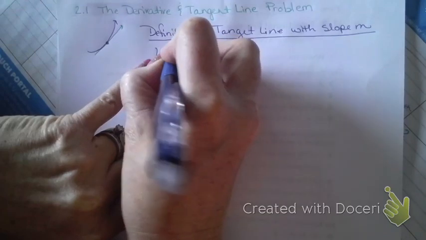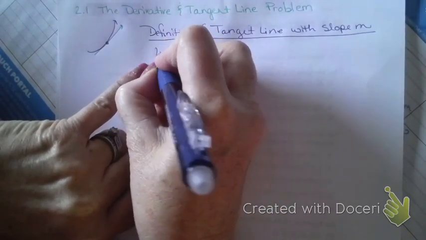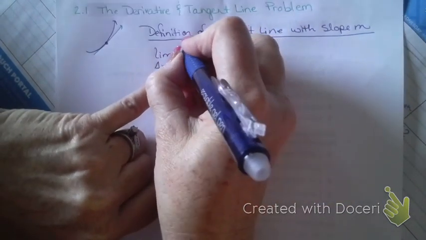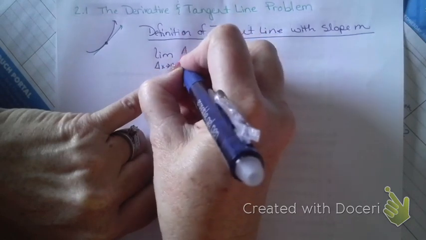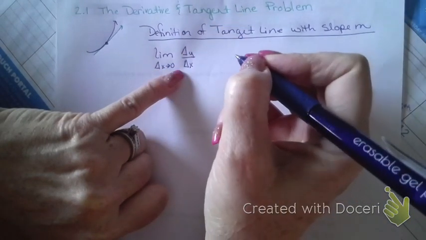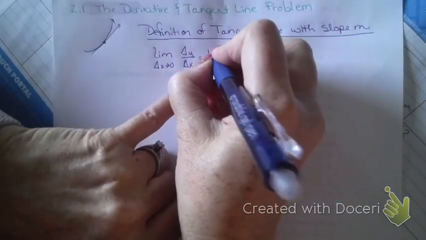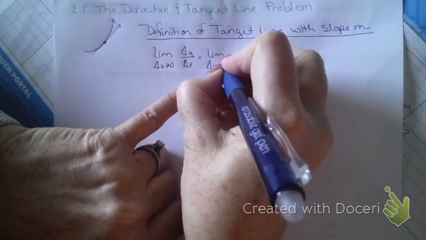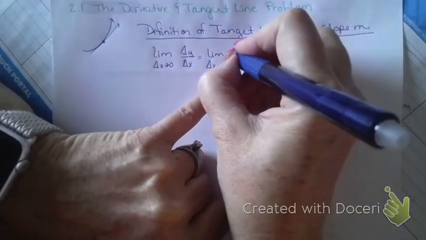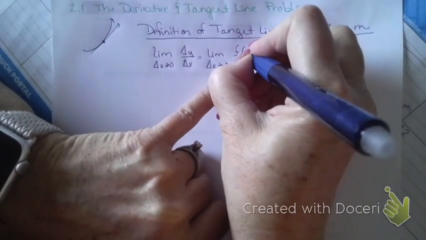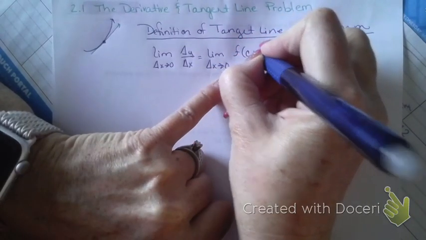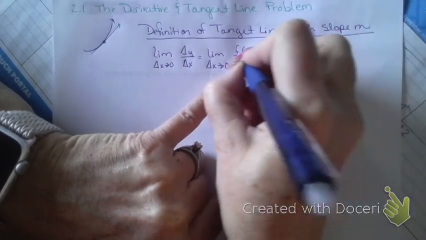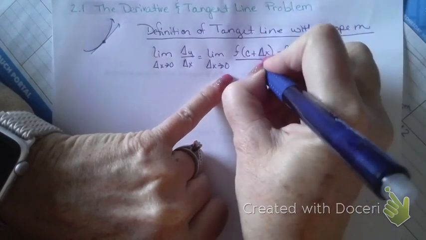The limit as change of x approaches 0 of the change of y over the change of x, which is slope, is equal to the limit as change of x approaches 0 of f of c plus change of x minus f of c, all over the change of x.